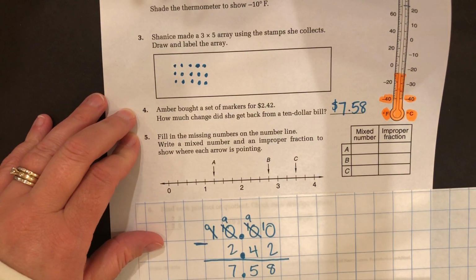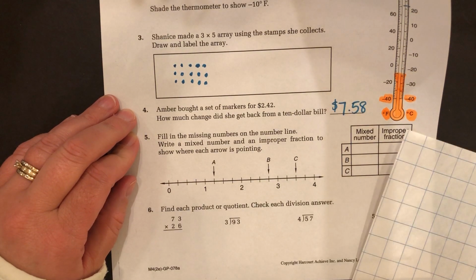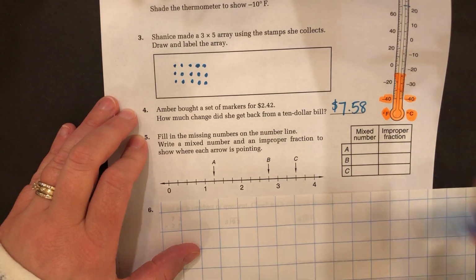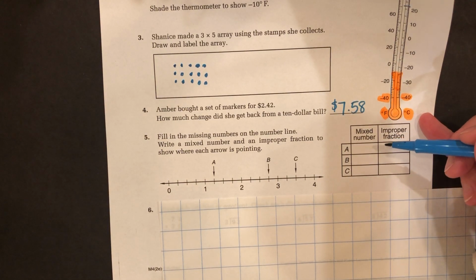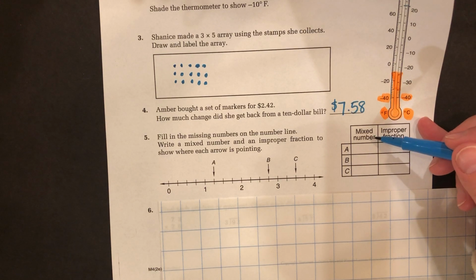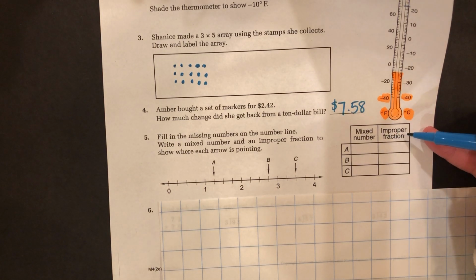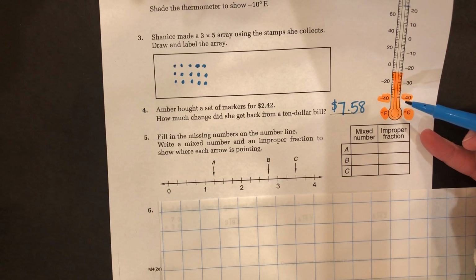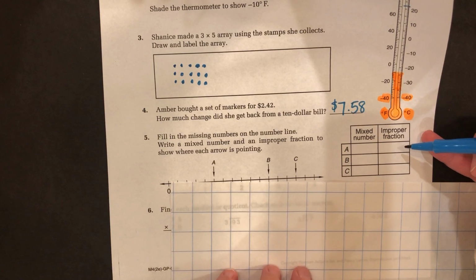Okay, so this next one is our new skill for today. We're going to start talking fractions, mixed number fractions and improper fractions. So a mixed number fraction has a whole number plus a fraction, like 2.5. 2.5 cookies would be like 2 whole cookies and a half cookie, right? An improper fraction is when the number on the top of the fraction, the numerator, is bigger than the number on the bottom. So I'm going to show you about that.